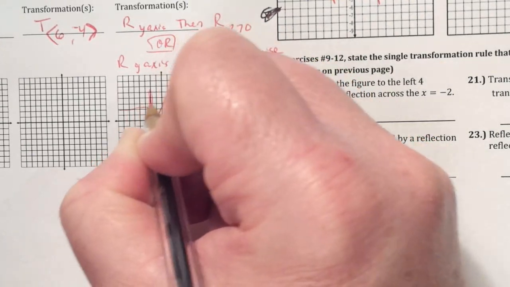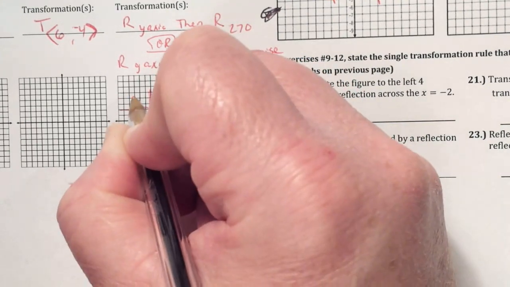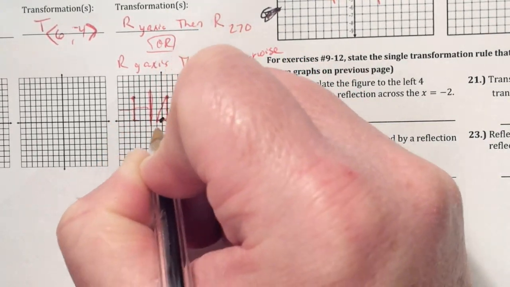That was my second action, and then reflect over that. That's 1, 2, 3, 1, 2, 3. So there, it goes straight down, it goes 2 over.